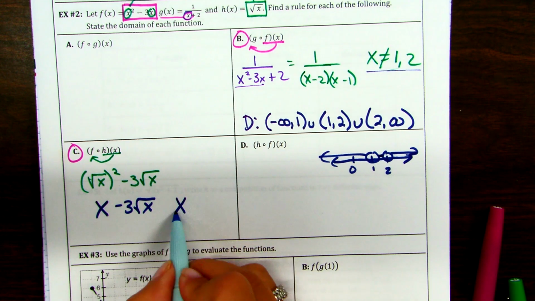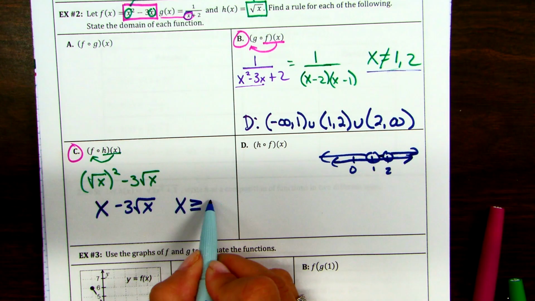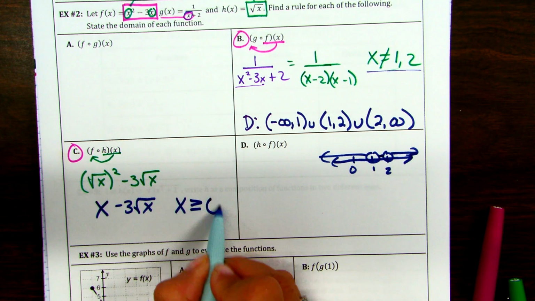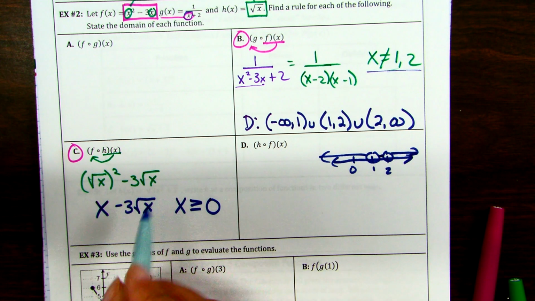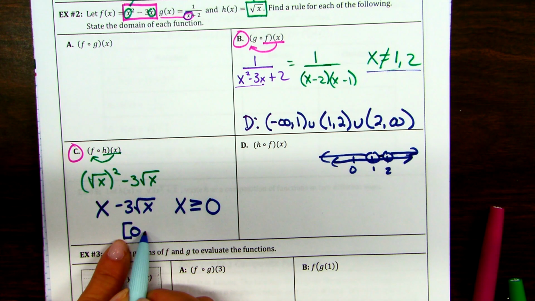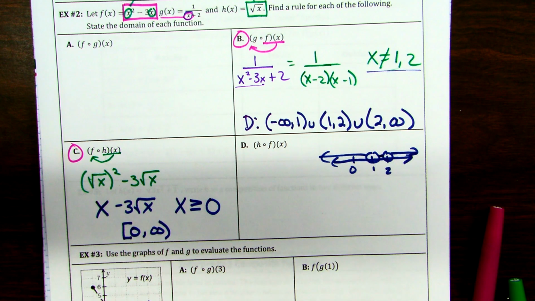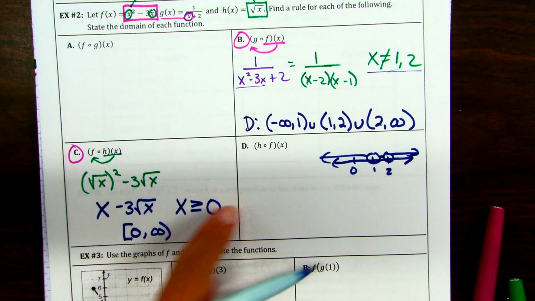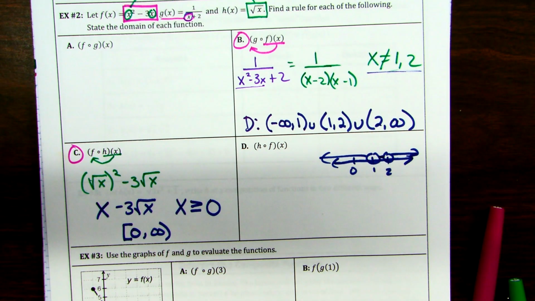So we would say x is greater than or equal to 0. If you wrote this in interval notation, it would be from 0, including it, to infinity. So either one of those is fine, just you should know both. Okay? Good so far?